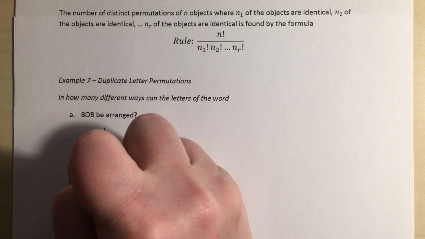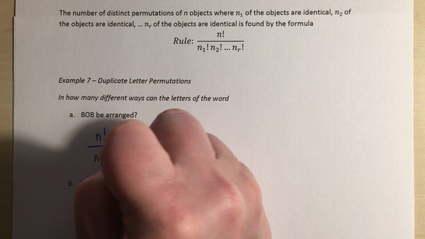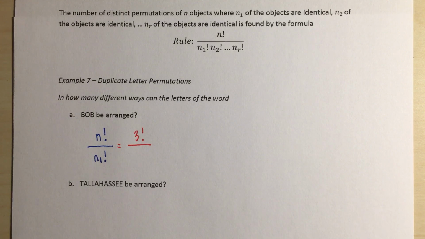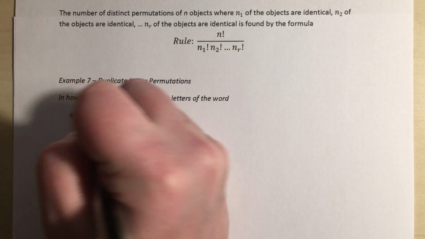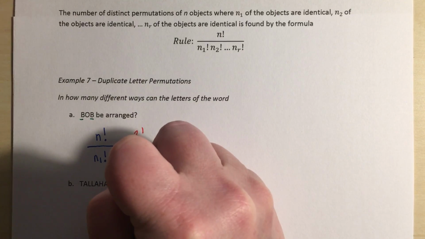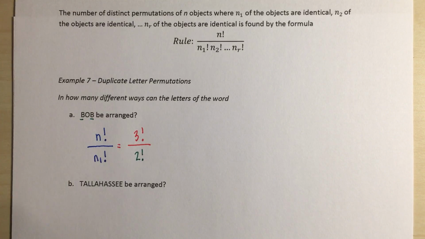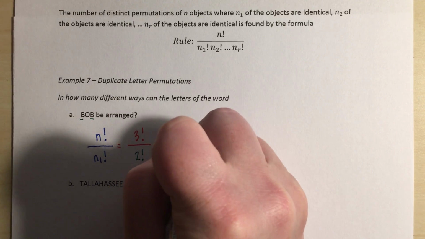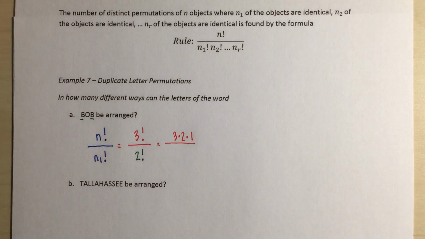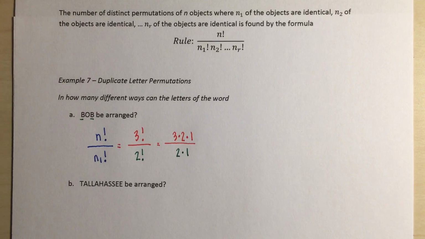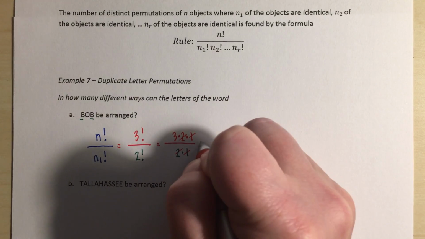And then we are only going to have n1 factorial because we only have one letter that has repetitions. So we are going to have 3 factorial because that's the number of letters that we have in the word Bob. And if we look at this, we have 2 letter B's, so that is our n1. Since we have 2 of the same letter, we're going to do 3 factorial divided by 2 factorial. This is going to give us 3 times 2 times 1 divided by 2 factorial, which is just 2 times 1. Everything cancels and we're just left with the 3.